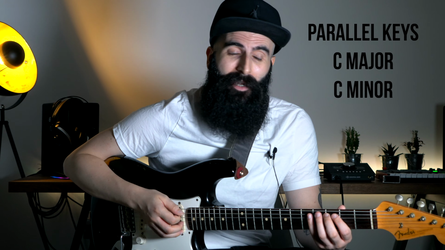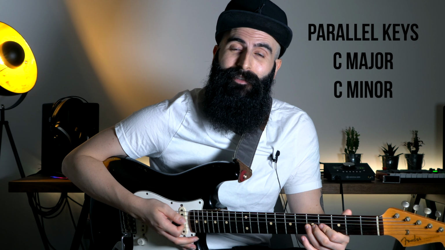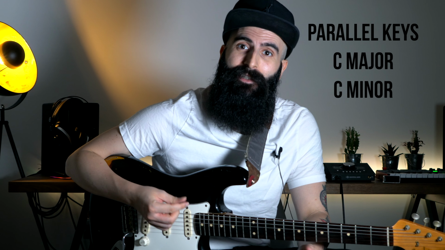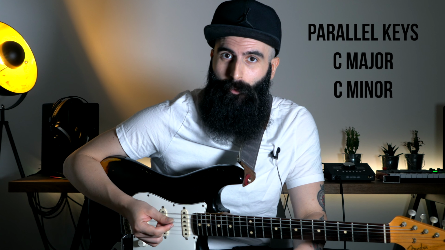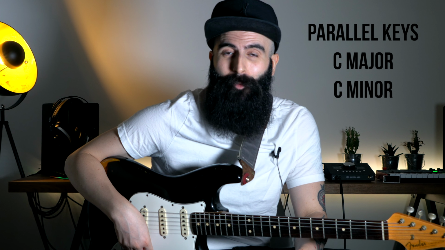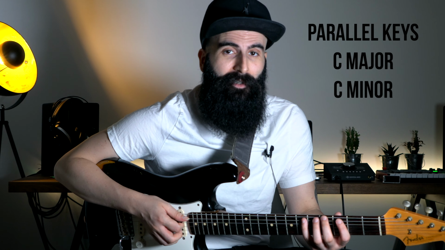So we said earlier that the modal interchange is when you borrow a chord from a parallel key. So what is a parallel key? It's any other key or scale which starts from the same root. So if we say that C major is our starting key, starting scale, any other C scale would be a parallel scale. So the most common is obviously the C minor scale, C natural minor scale, C Aeolian.